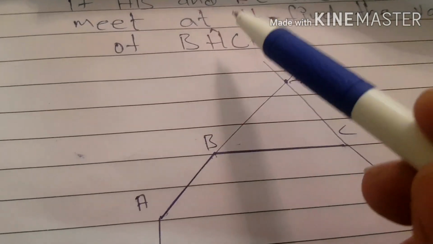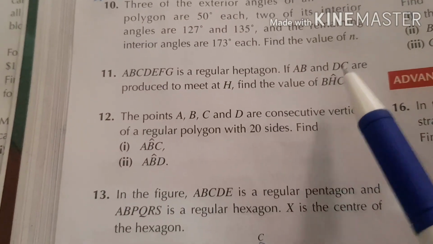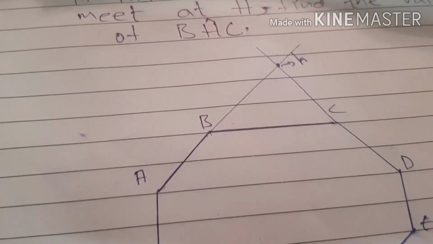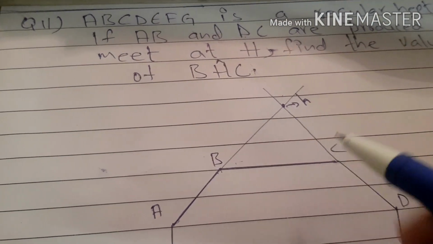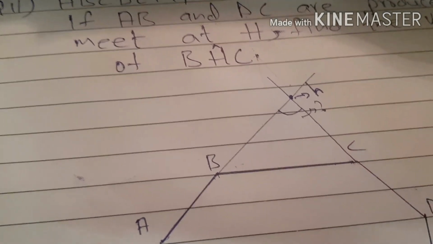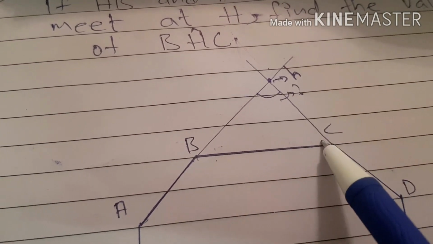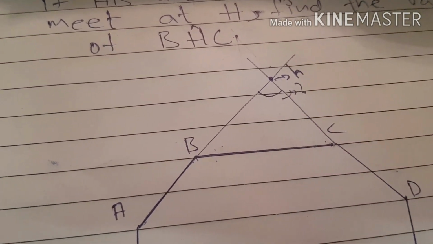Since the cap is on H, that means they're talking about angle H. BHC, that means this angle. We need to find out this angle. So the problem is, we don't know the value of this angle, neither this. So how can we find out the value of this?